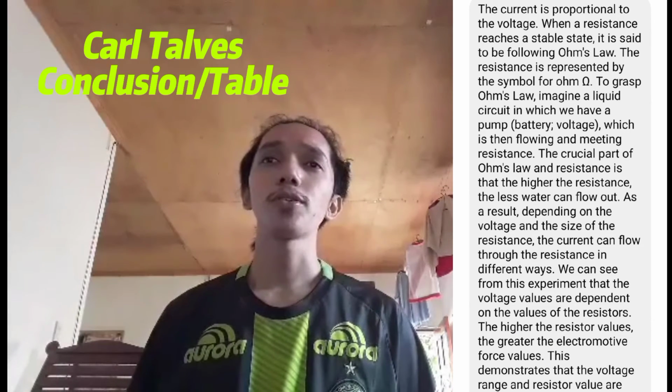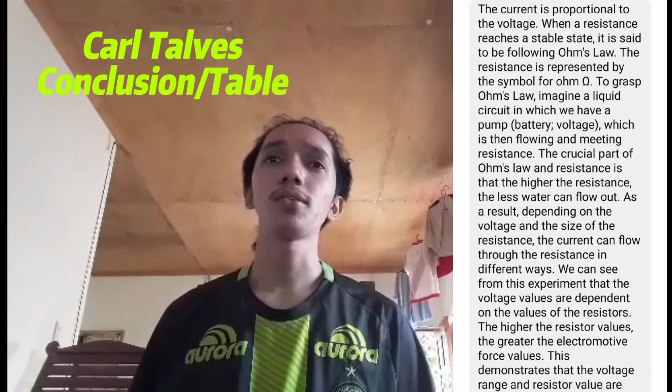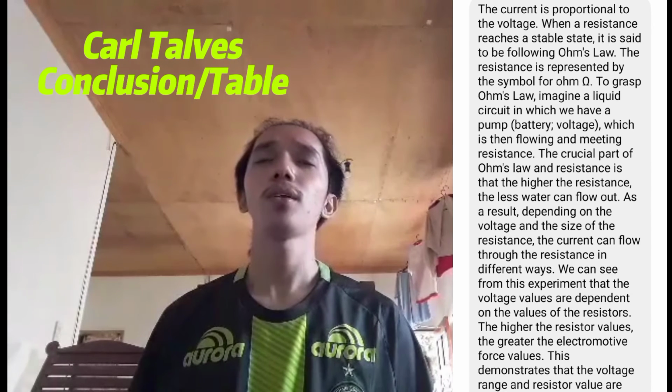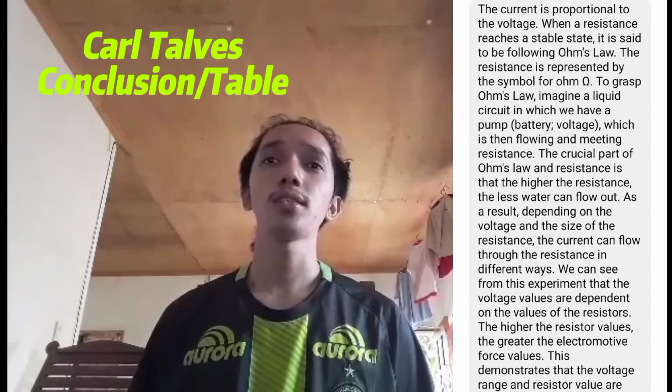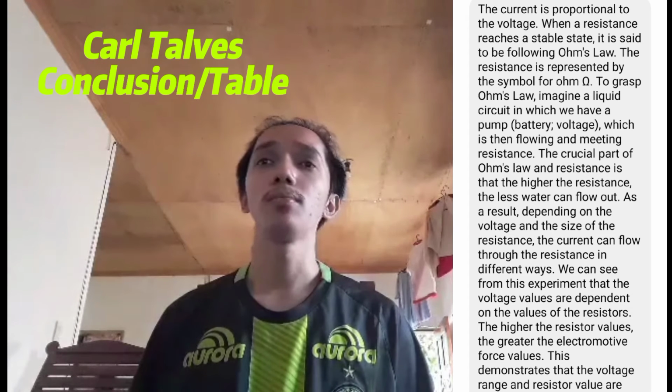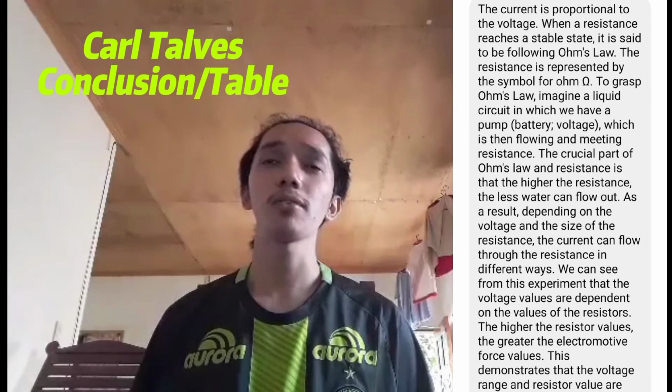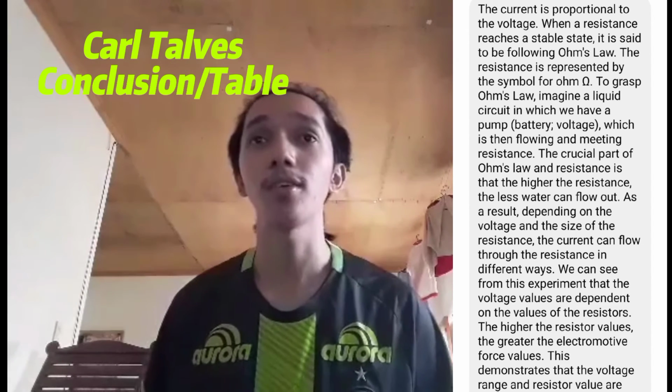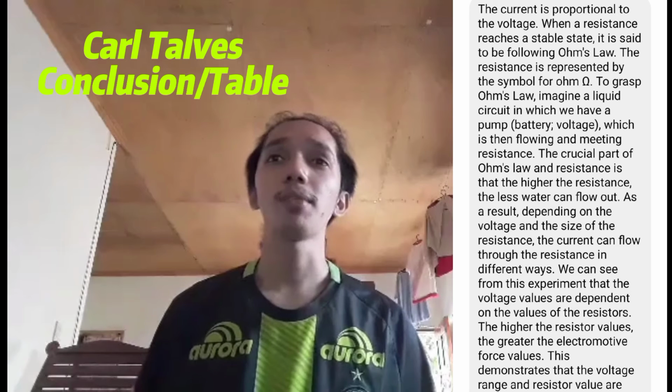The current is proportional to the voltage. When a resistance reaches a stable state, it is said to be following Ohm's law. The resistance is represented with the symbol for ohm. To grasp Ohm's law, imagine a liquid circuit in which we have a pump, which has a battery that has a voltage, which is then flowing and meeting resistance.